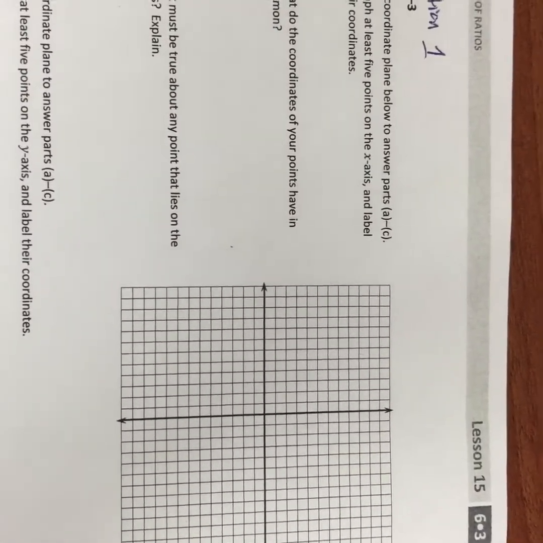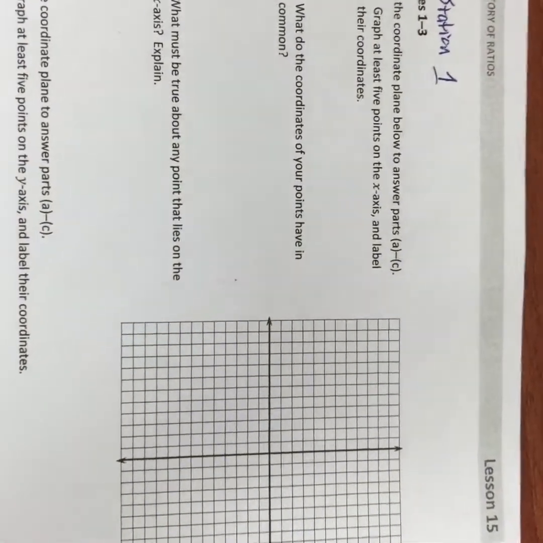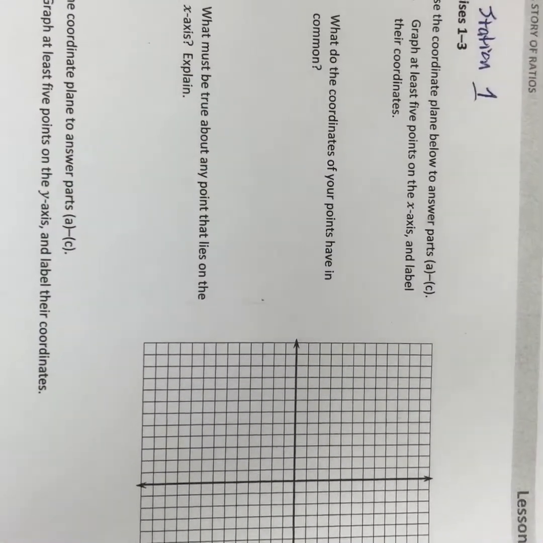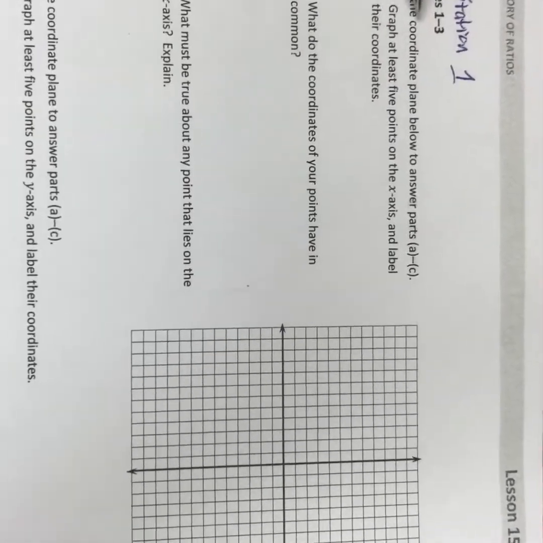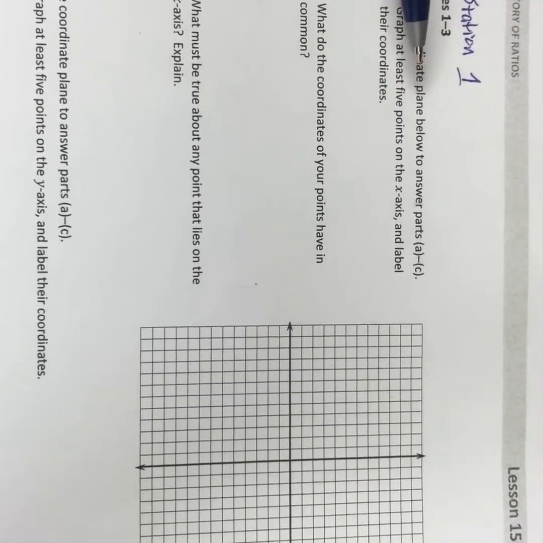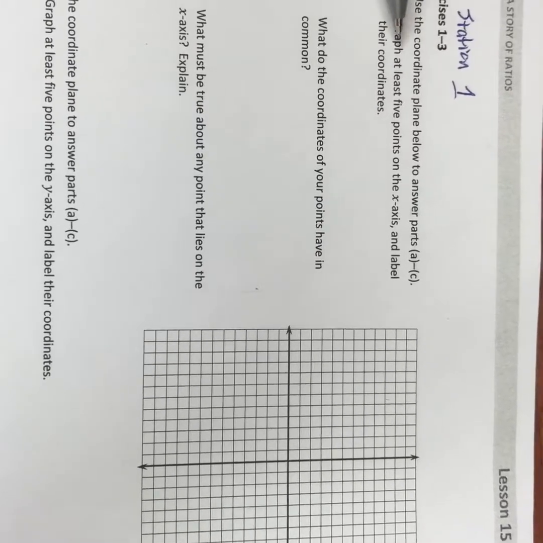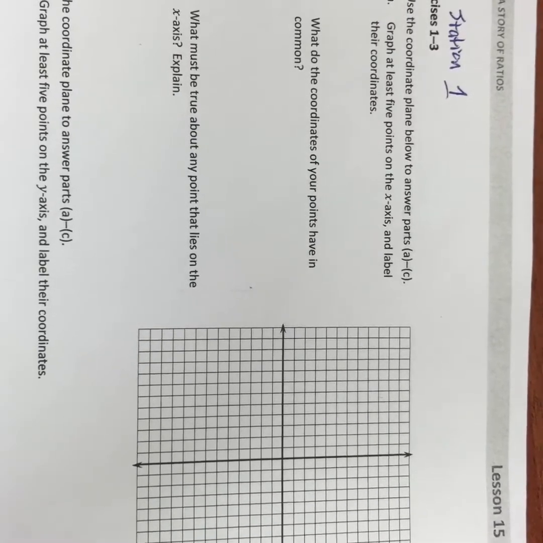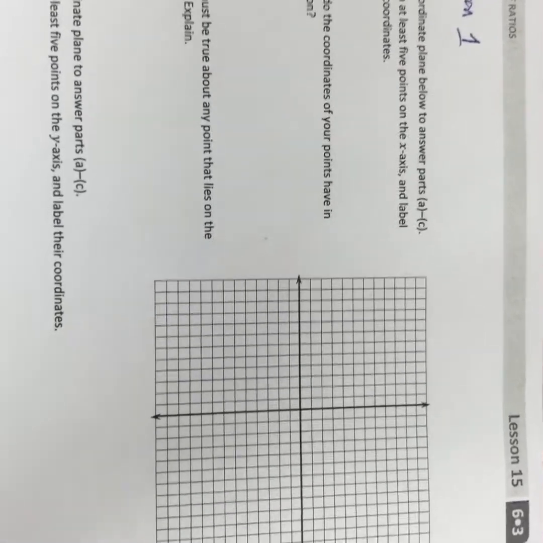We are now on page 68 and 15. And we're going to do exercises 1 through 3 together. So, the directions say, use the coordinate plane below to answer parts A through C. So letter A says, graph at least 5 points on the x-axis and label their coordinates.